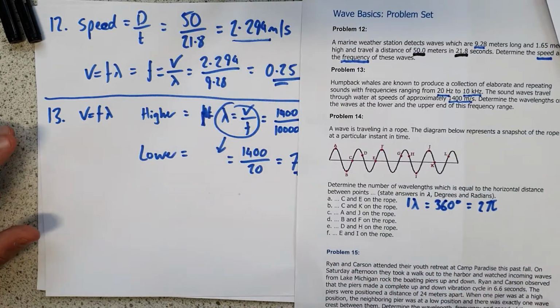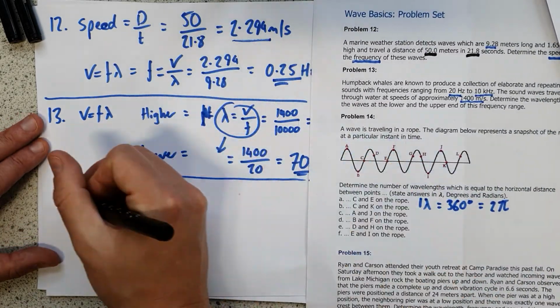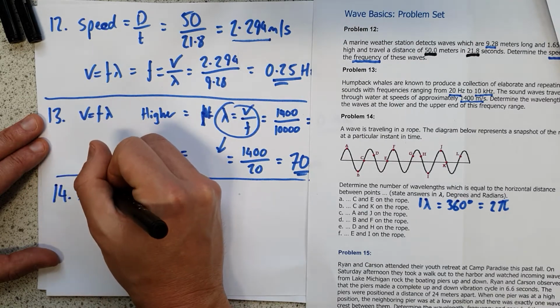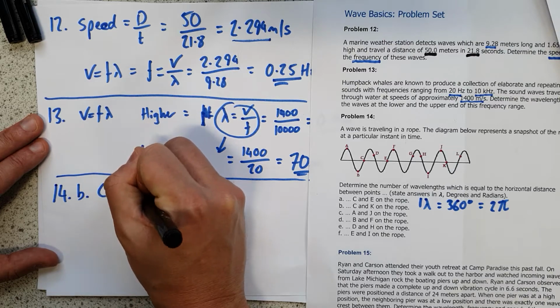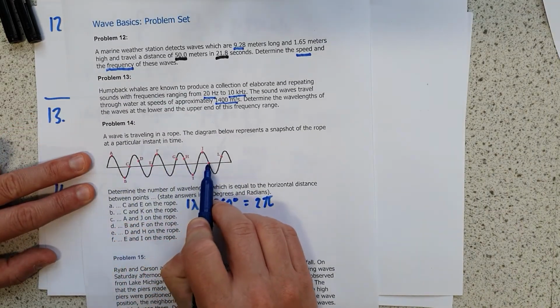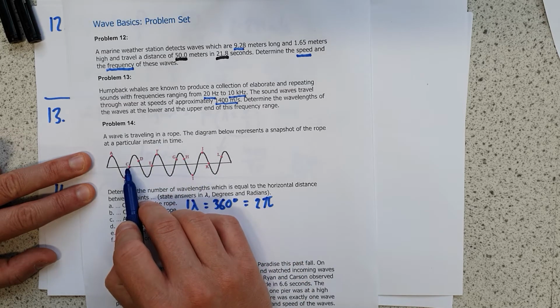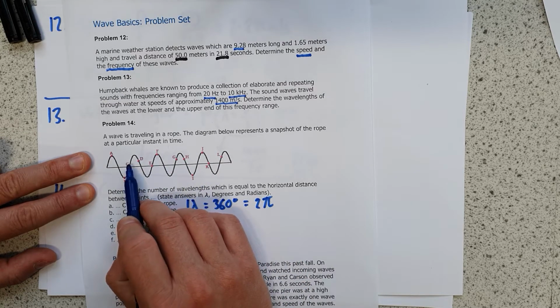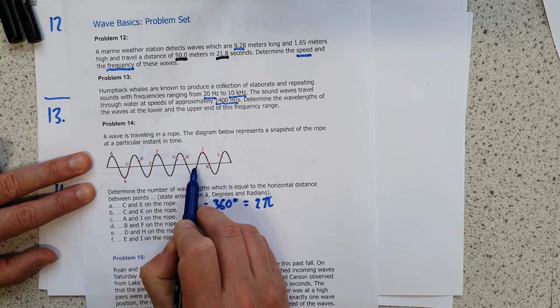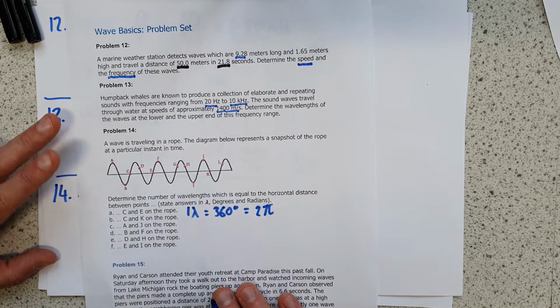What we're going to do on the next one, I'll just do this on the next sheet. So this is 14b, so this is C to K. Okay, so C is here and K is here, so we're going a bit further down the string. Again, we make sure we count the number of waves. So there's 1, 2, 3 and half a wave.